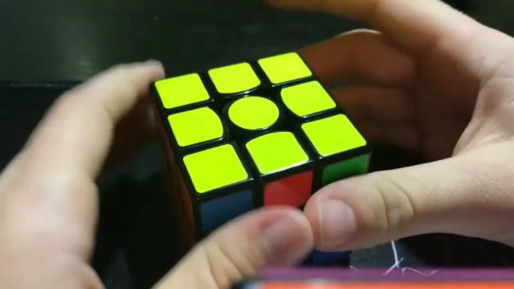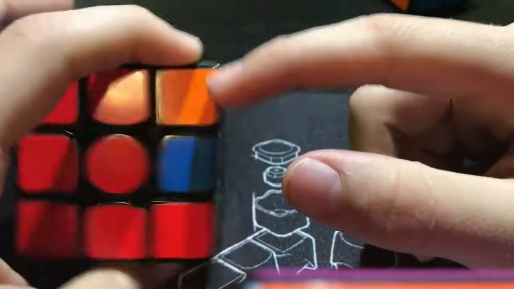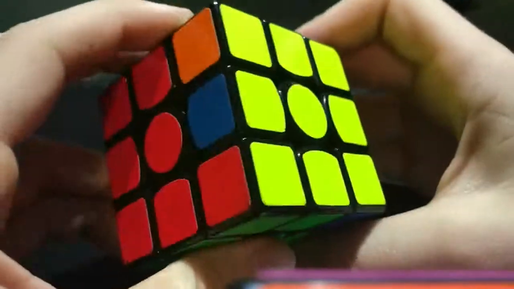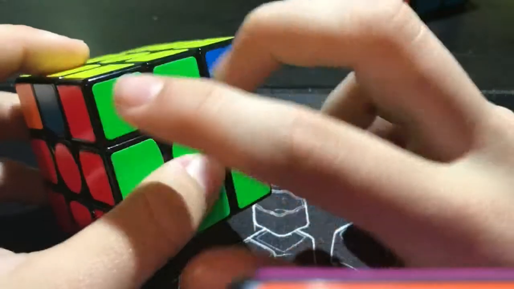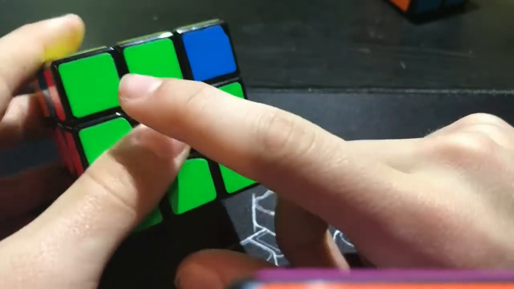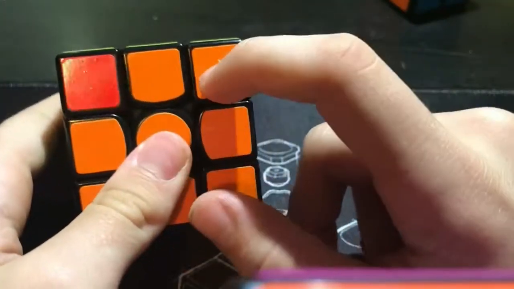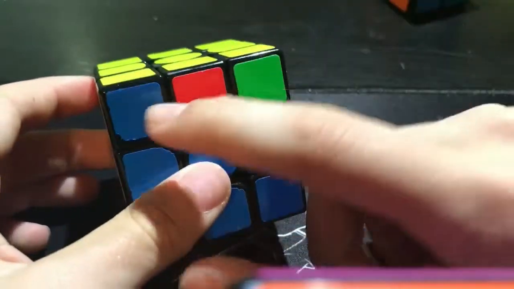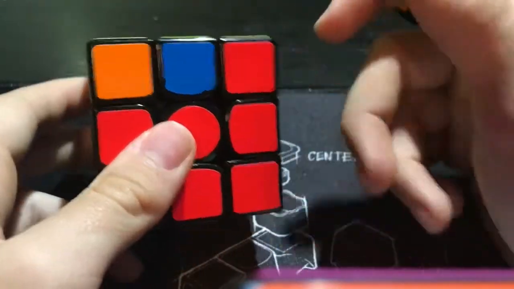So now we're going to do PLL, which means we're going to fix all of the colors right here. So what we want to do is first see if we have headlights, which is where you have two corners on the same side that are the same color. So we see we got green and blue, that's not right. We have red and orange, that's not right. We have blue and green, that's not right. And we have orange and red, and that's not right.